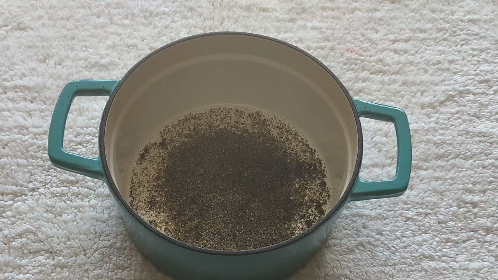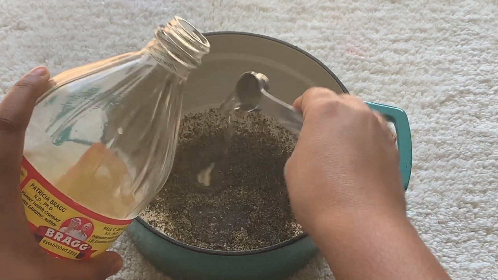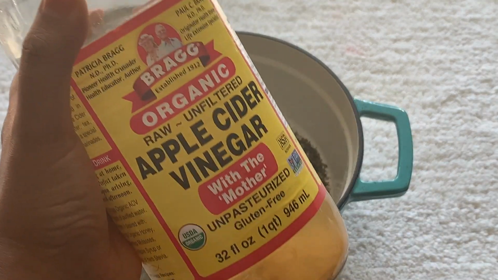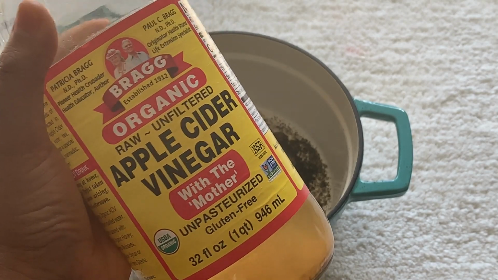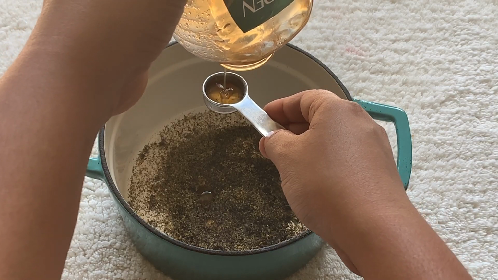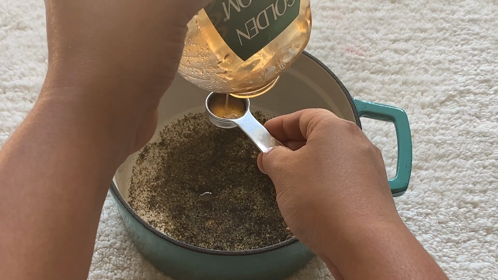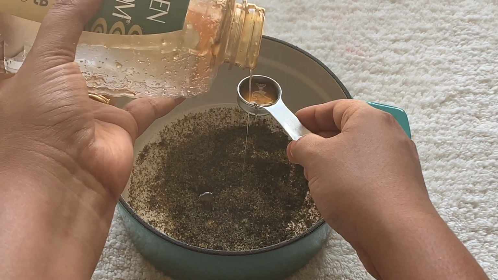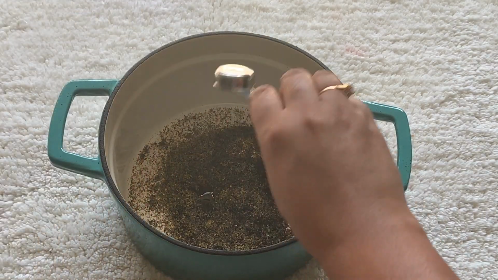Now for my hair mask, to this Kalonji and methi mixture, I will add 1 teaspoon of apple cider vinegar. It helps to nourish your hair follicles and also helps to grow your hair. This is the one which I'm using. Next, I will add about a teaspoon of organic honey. Honey is again very good for your hair. It nourishes and moisturizes the hair follicles. So I'll be using 1 teaspoon of honey.